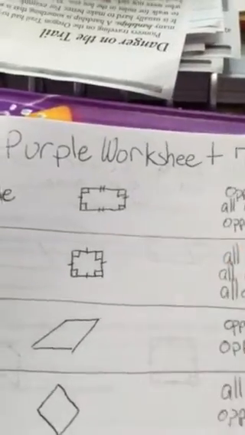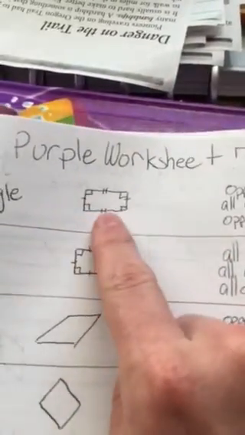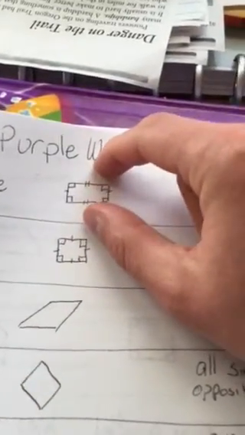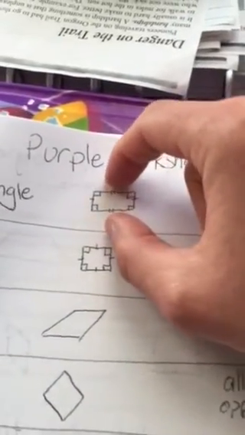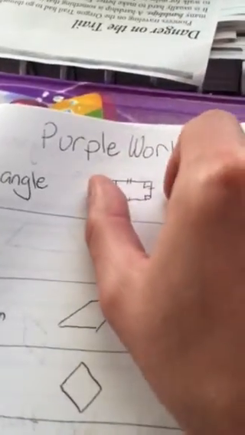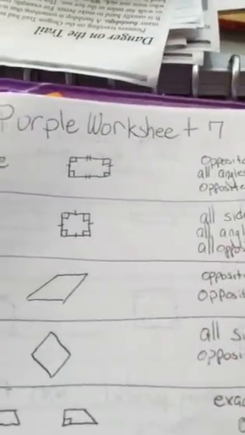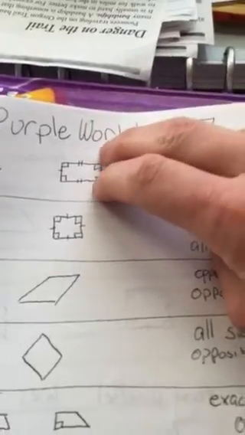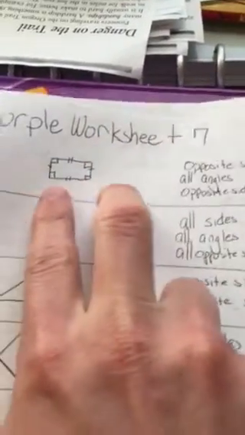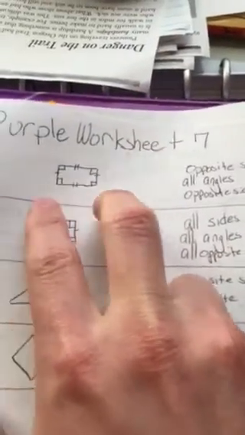First, it says the opposite sides are congruent. Remember that congruent means the same. They're the same length. So here's our opposite sides, right there and right there. Do you see how they're opposite of each other? They're on the other side of each other. And then these ones are opposite sides as well. Right there on the other side of each other. So it says that all of our opposite sides are the same. So we see that those two are the same size, and those two are the same size.